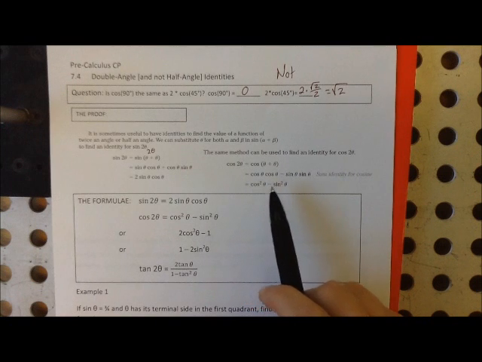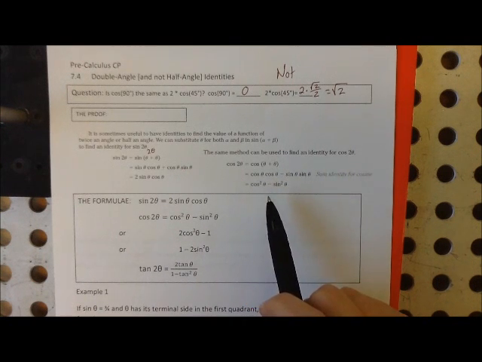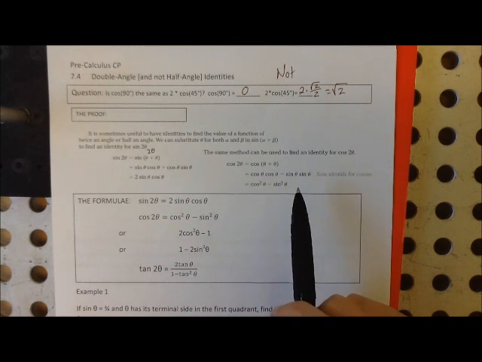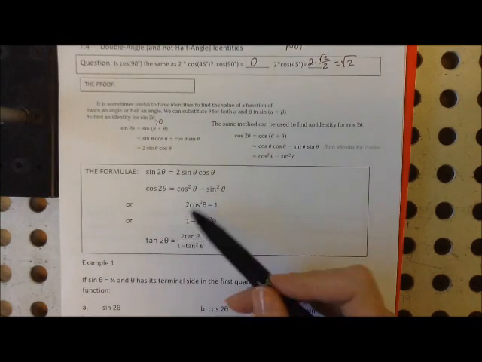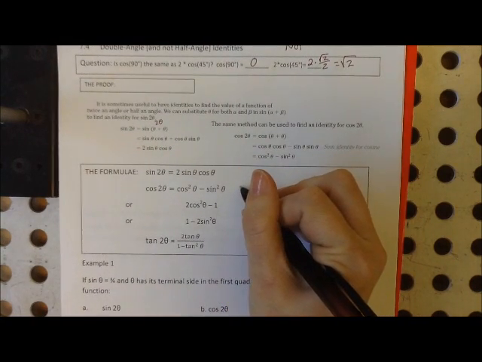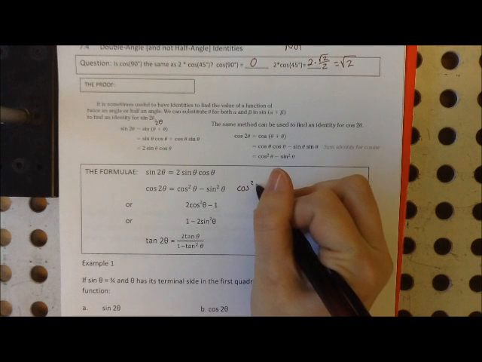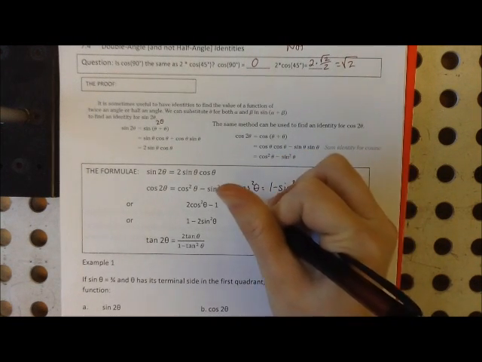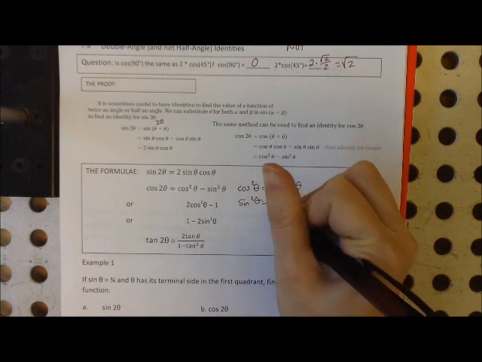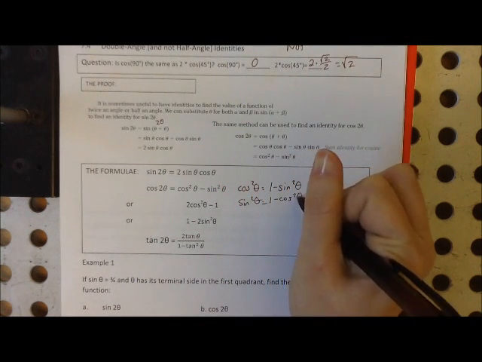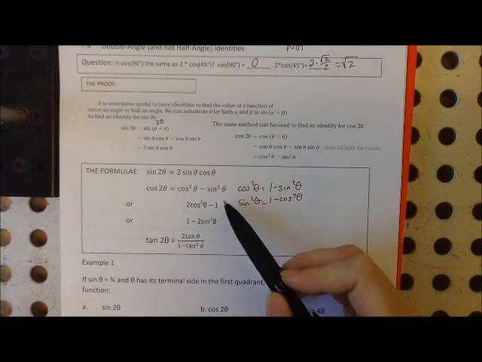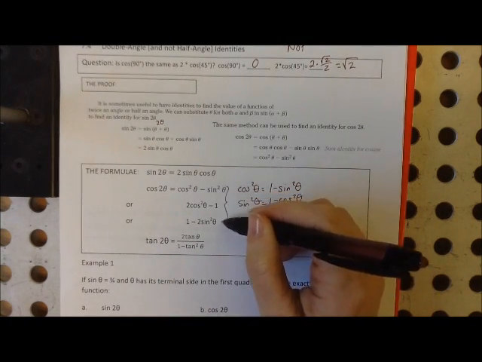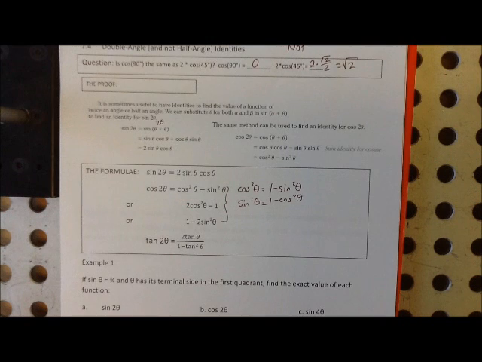Same for cosine 2 theta, we'll do cosine of theta plus theta, cosine theta cosine theta minus sine theta sine theta. That comes out to be cosine squared minus sine squared. That'll be our formula for cosine of 2 theta. Now, because cosine squared can be replaced with 1 minus sine squared, and sine squared can be replaced with 1 minus cosine squared by the Pythagorean identity, there are actually 3 different possible formulas you can use for cosine of 2 theta, and you use whatever's easiest for you. It doesn't matter at all, they all equal the same thing.